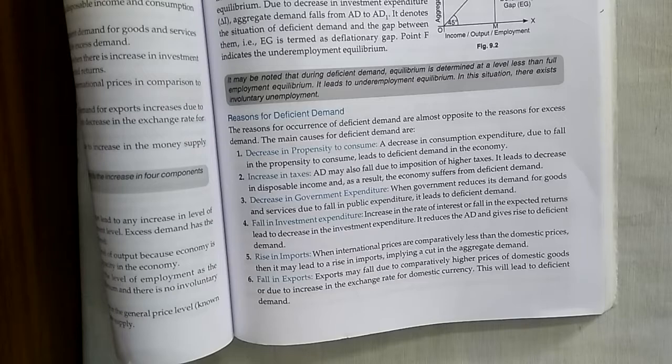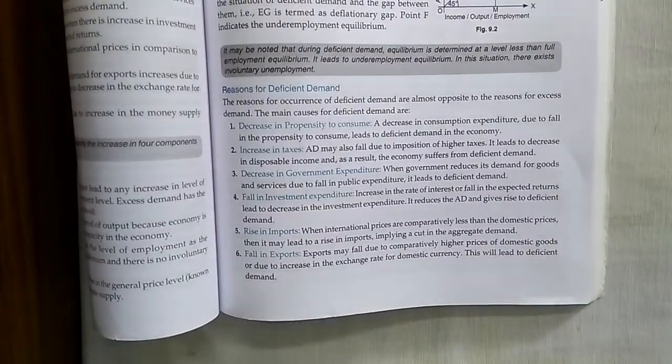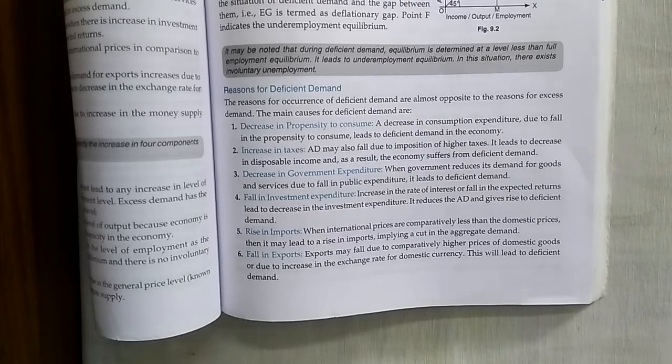Fine. Rise in import. That means we are highly dependent upon foreign countries for purchases, because the foreign product is cheaper to us. So we will go and purchase in the foreign market. So we are purchasing from other countries, not from our country. So demand in our particular country, what has happened to it? It has become less. So definitely what has happened? Deficient demand.